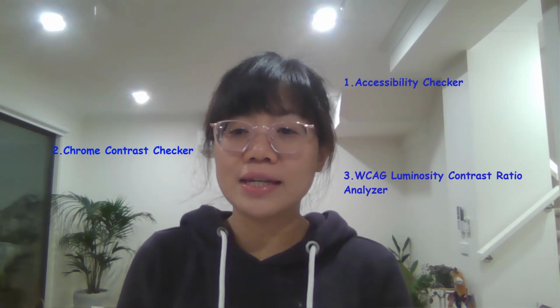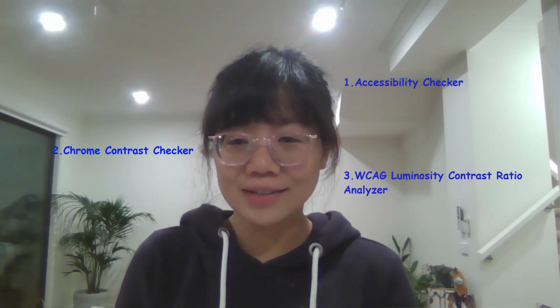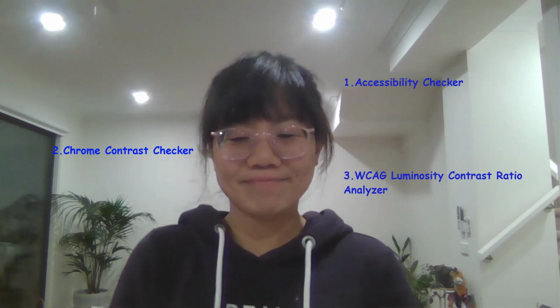I'm Elaine and today I'm going to show you how to check for potential accessibility issues on your app using 3 different tools: the Power Apps Accessibility Checker, Chrome Contrast Checker, and the WCAG Luminosity Contrast Ratio Analyzer. So let's get started.